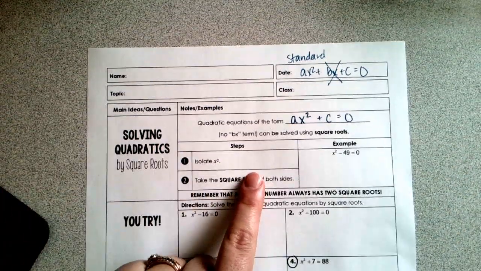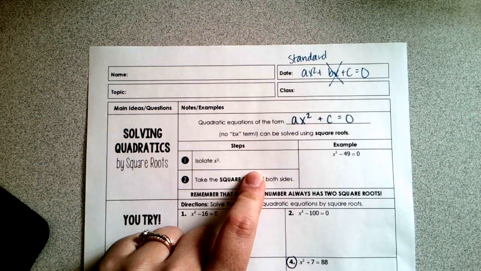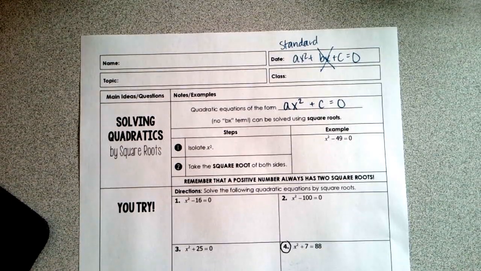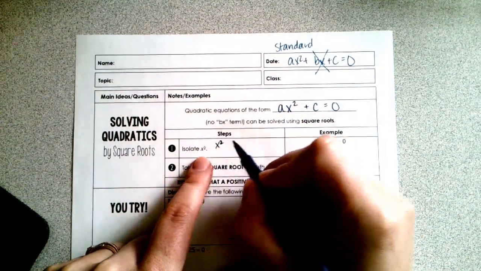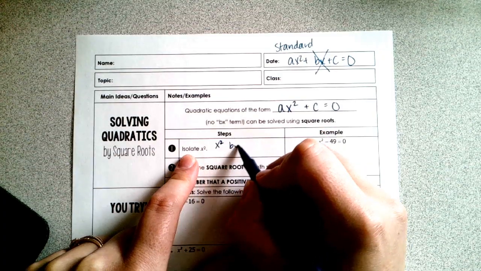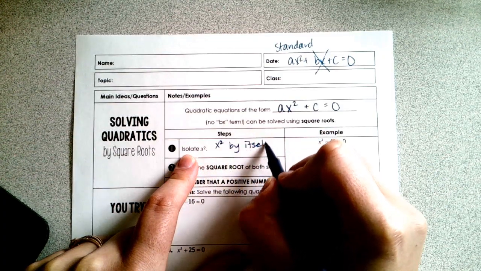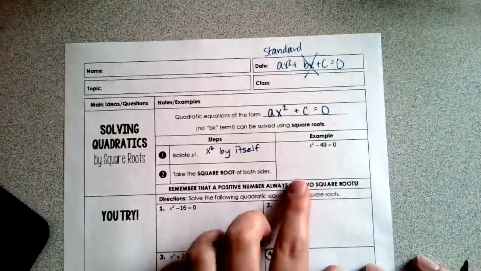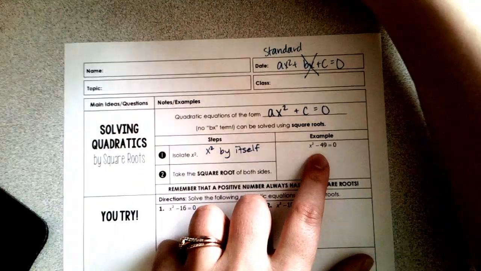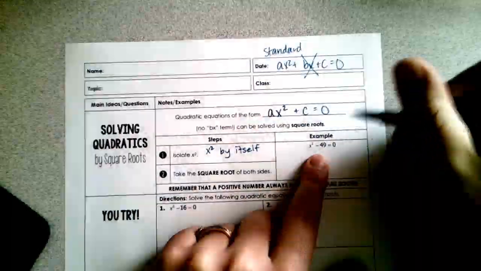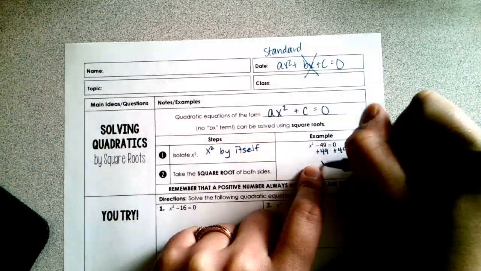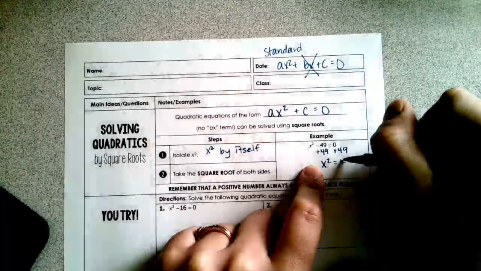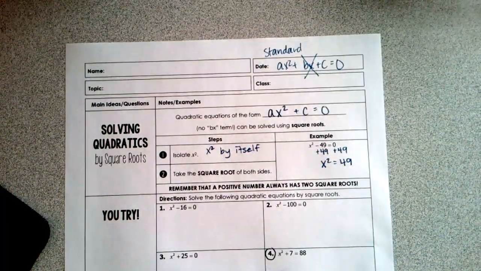So there's only two steps we need to do to solve these equations. First, we need to get x squared by itself. That's what isolate means, get x squared by itself on one side of the equation. So here we have x squared minus 49. It is not by itself, so the way we can get it by itself is add 49 to both sides. So now we have x squared equals 49. Okay, now x squared is isolated.